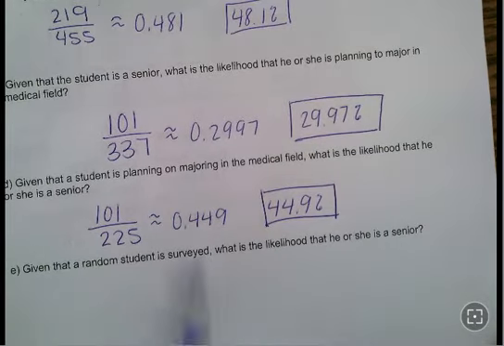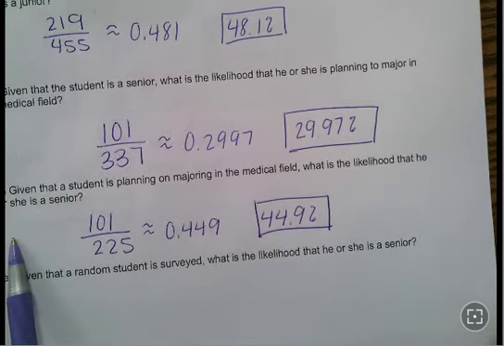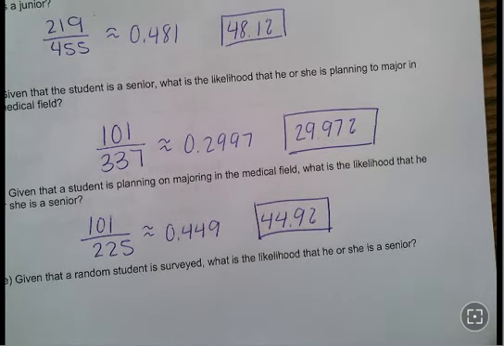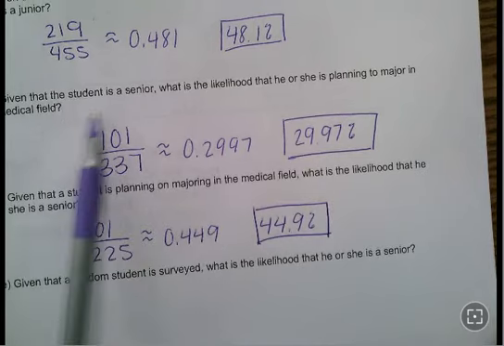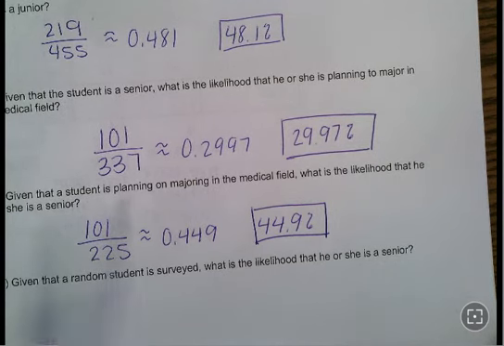But then I switched them and I said, given the student is planning on majoring in the medical field, what is the likelihood that he or she is a senior? Those are two different questions, you guys. The first is asking you, you are a senior, so what's the likelihood that you're planning to major in the medical field? And the second one's asking, you're planning on majoring in the medical field, so what's the likelihood that you're a senior? They're two different questions. They're not the same question, so just keep that in mind. Okay.